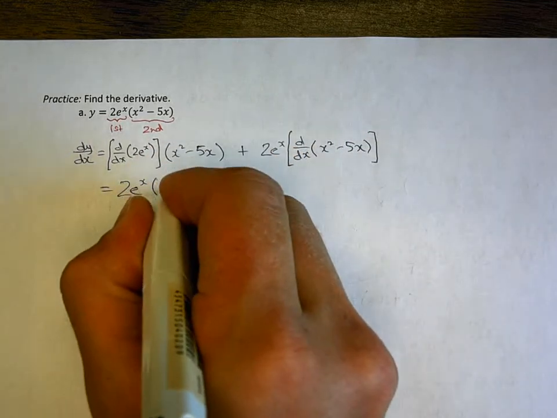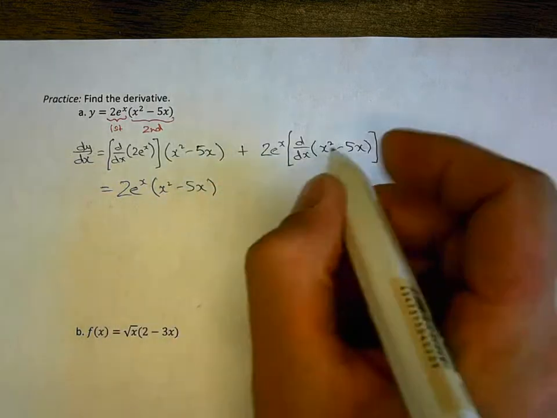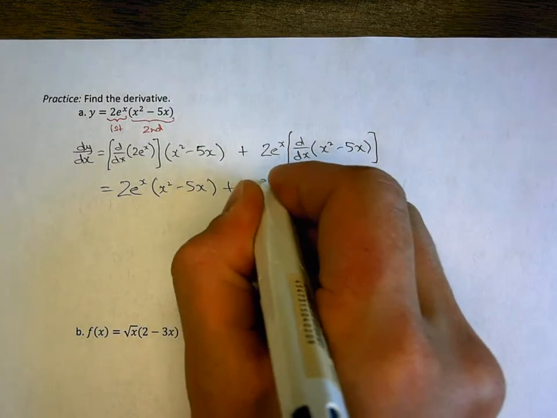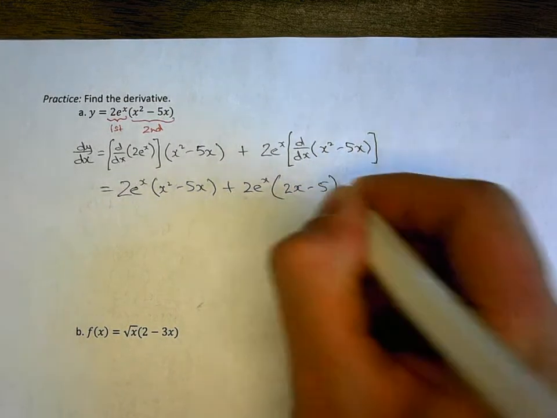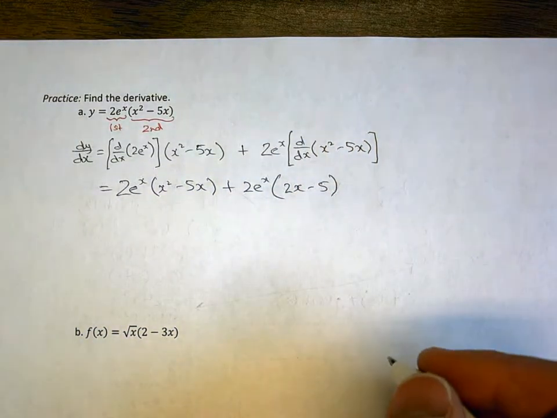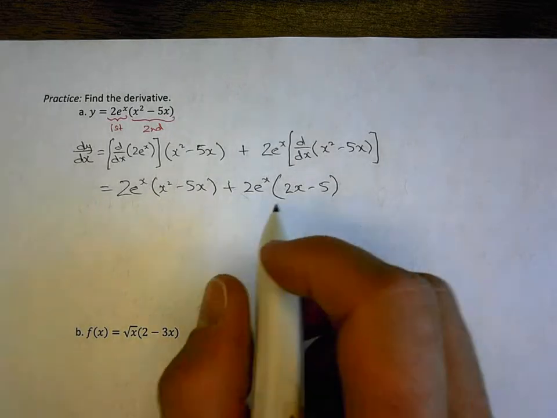And then we leave this. And then we have 2e to the x. What's the derivative of this expression? It's 2x minus 5. Now, I got to clean this up.